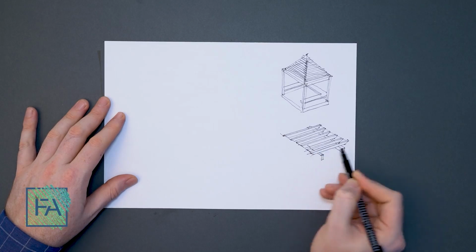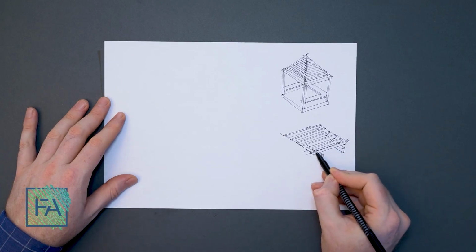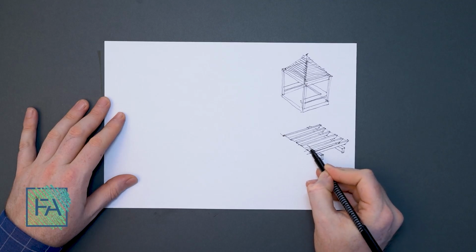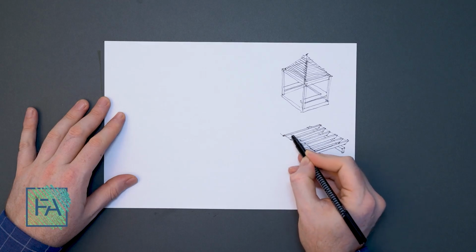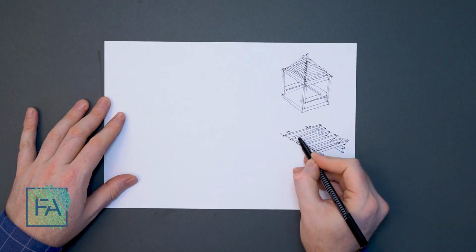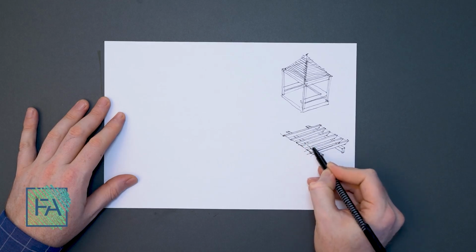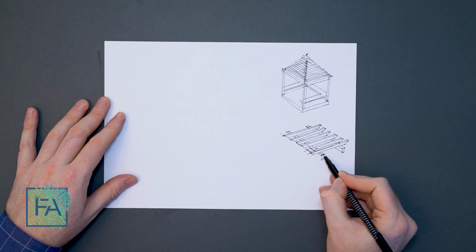We did a little mistake, but that's okay. Now let's check. We have the middle of that, so these are two for the bottom timber. Be patient and try to do it correctly, because if you do even one line wrong, the end result will not look as good as you want it to be.